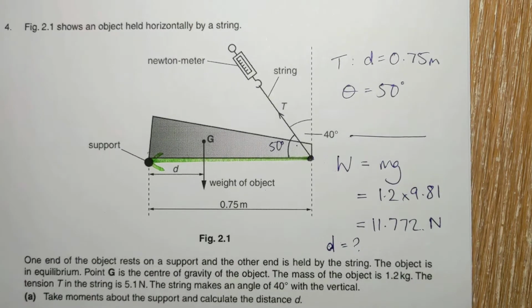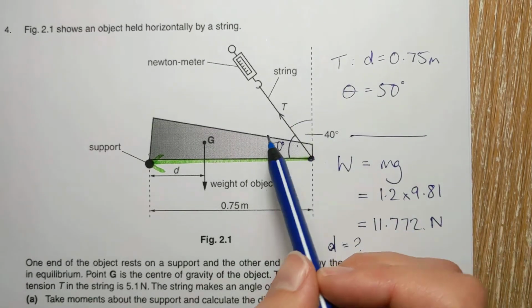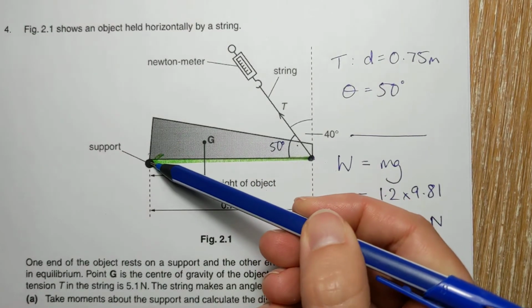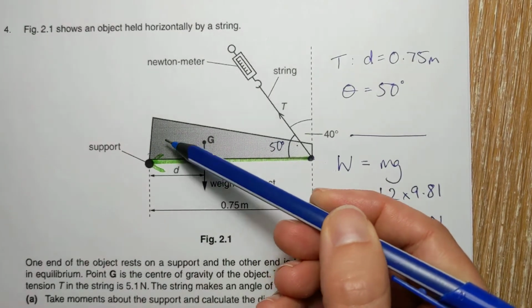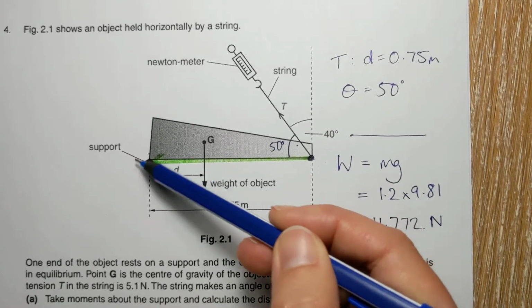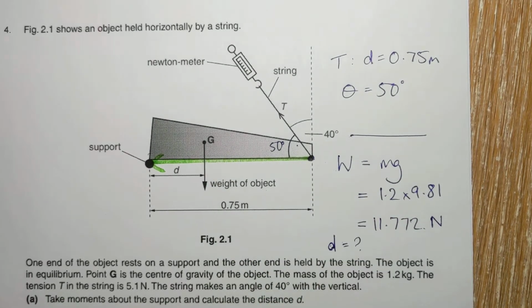Okay, so the force at the support. This block, whatever it is, is resting on something here. So that means if it's pushing on the support, the support's pushing back. So there's some kind of normal contact force going on there. Okay, and the question is, why can't it be vertical?